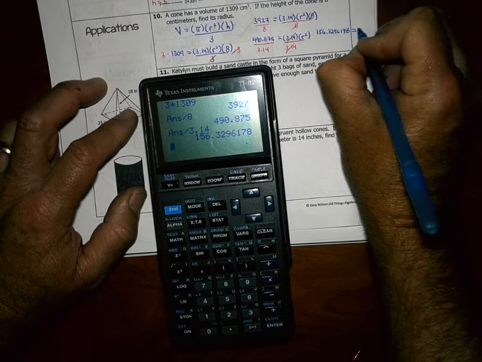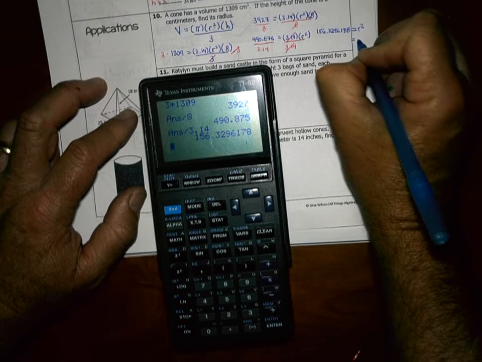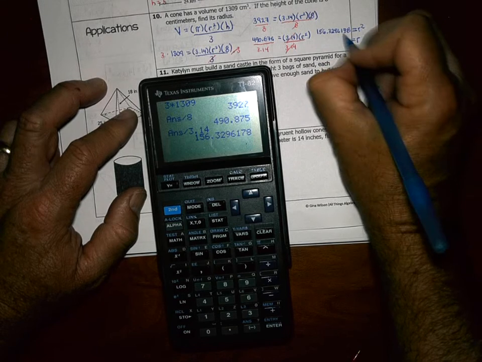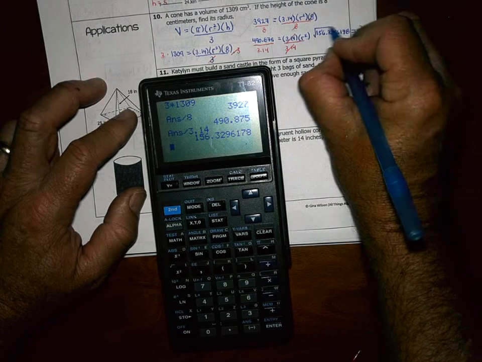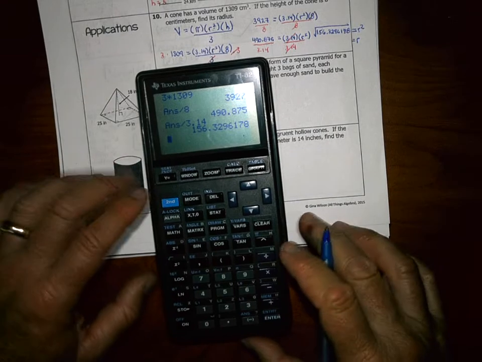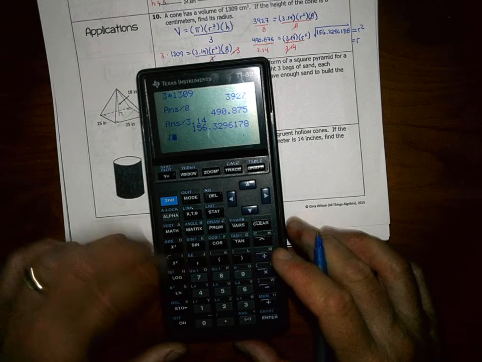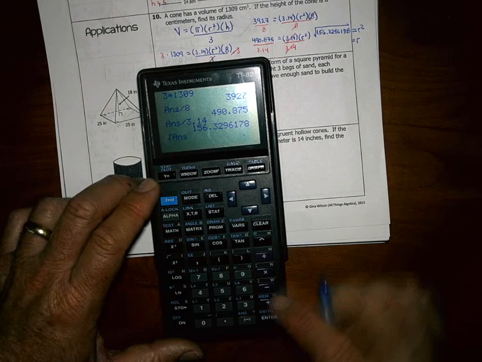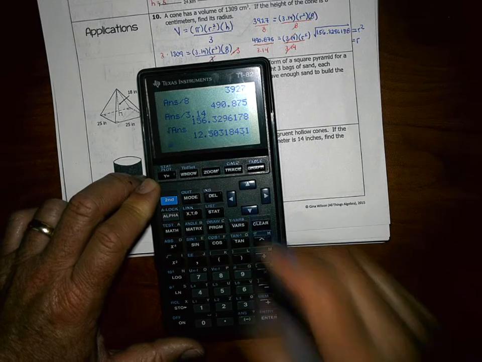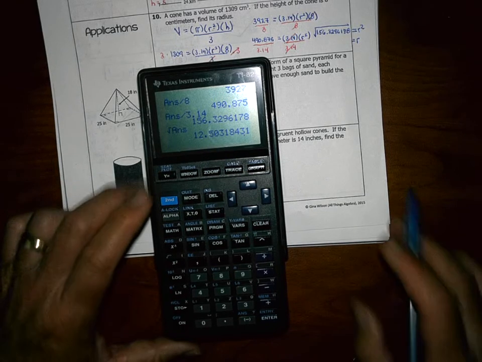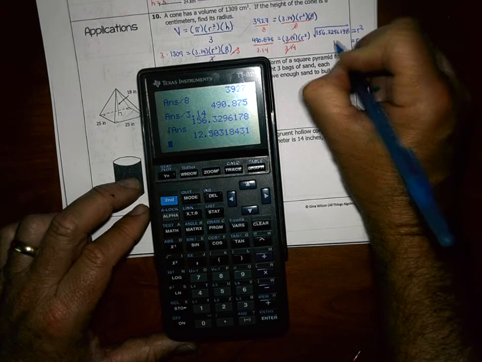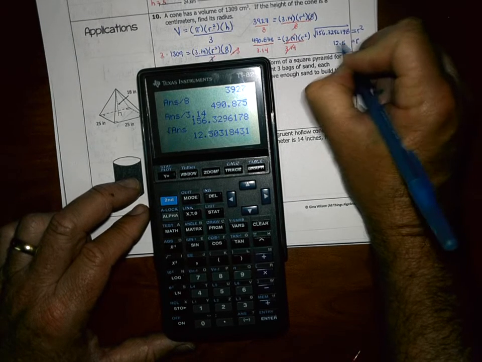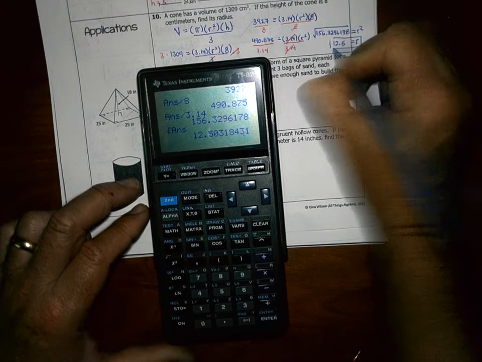So if r squared is equal to that, what do I do to that number to find r? Well, I take the square root. And on this calculator, I could just tell it to take the square root of the answer. All right, so there's my answer. 12.5 is going to be my answer. So my radius in this problem is 12.5. So that's how you would go about doing number 10.